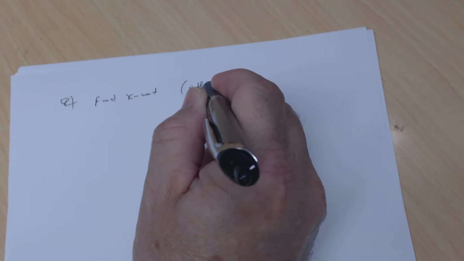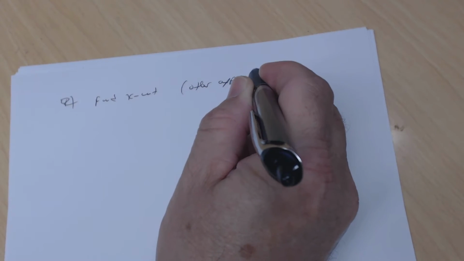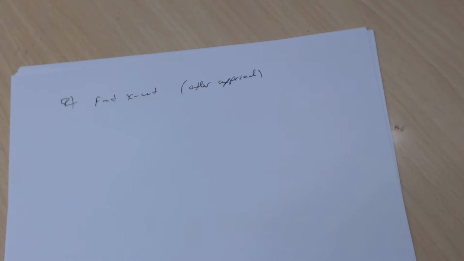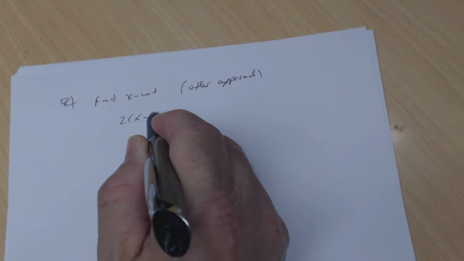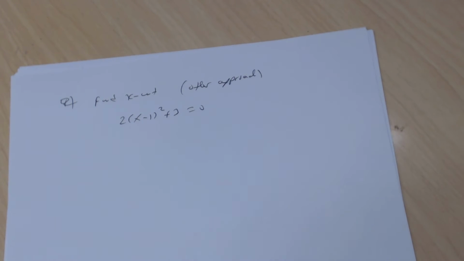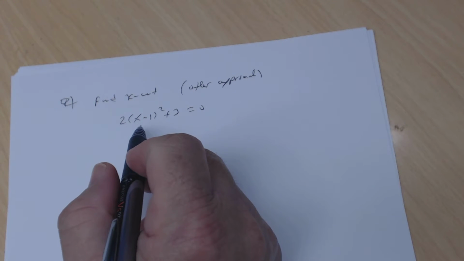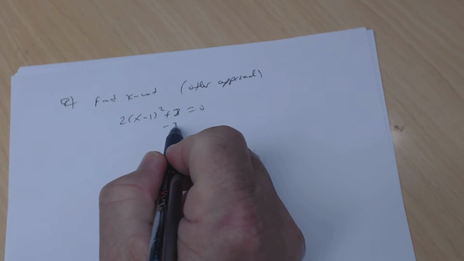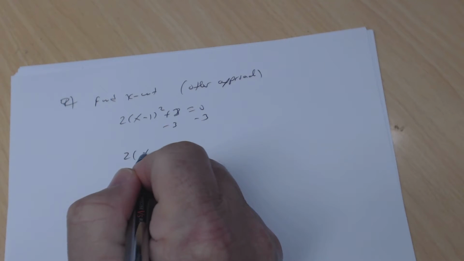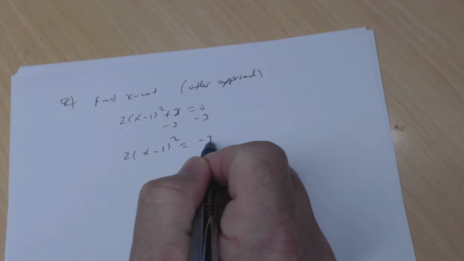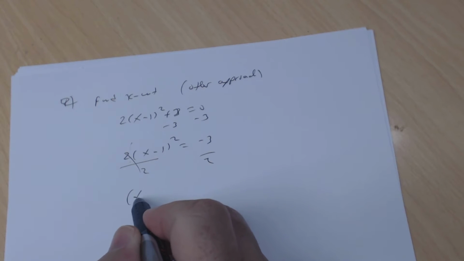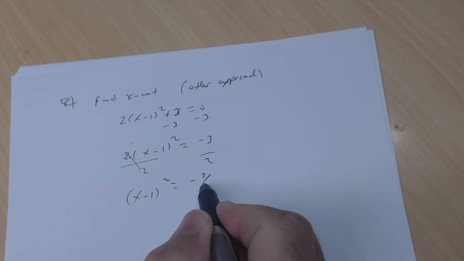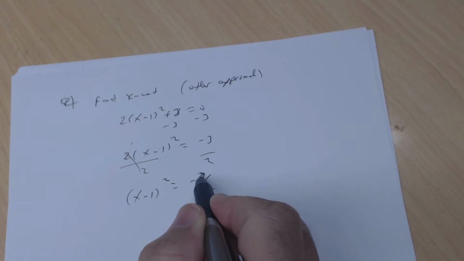Okay, other approach. When I find the x-intercept, I'm going to get 2 times x minus 1 squared plus 3 equals 0. So that's what I get. Now remember, we have to get the square part by itself. At some point, you have to take the square root of both sides. So I'm going to subtract 3 from both sides. So I get 2 times x minus 1 squared equals negative 3. Then divide both sides by 2. I get x minus 1 squared equals negative 3 halves.